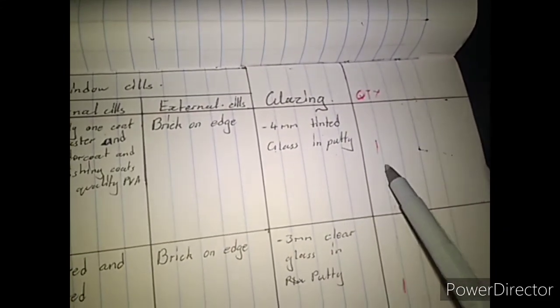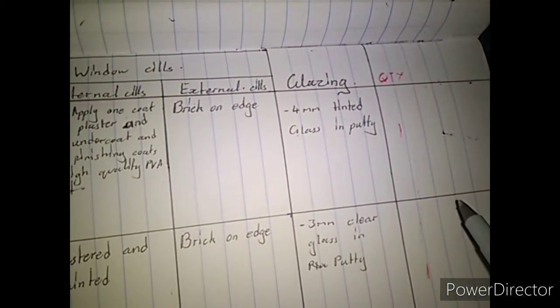And move on to the last column, which is the quantity column, where we put the quantity of windows in that building. That's the same procedure for all of these, so only a few things might change. For instance, here on the C4H type, there are 3 locations: the dining, living area, and bedroom. On our quantity column, we put 3, and we also changed the type of glazing, which is 3mm clear glass in party, different from the bathroom.